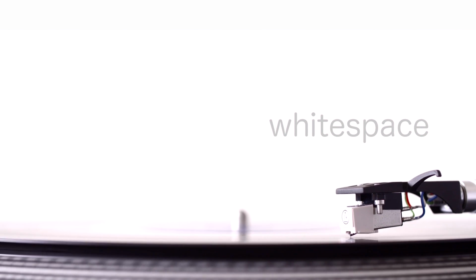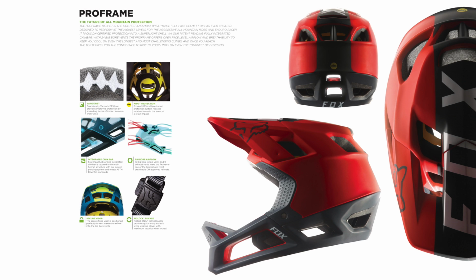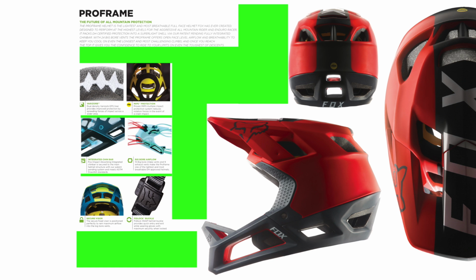What is white space in design? Simply put, it's the space between elements, unmarked, unused areas in a design. Looking at the big picture, it includes space around a design and blocks of empty space between elements.